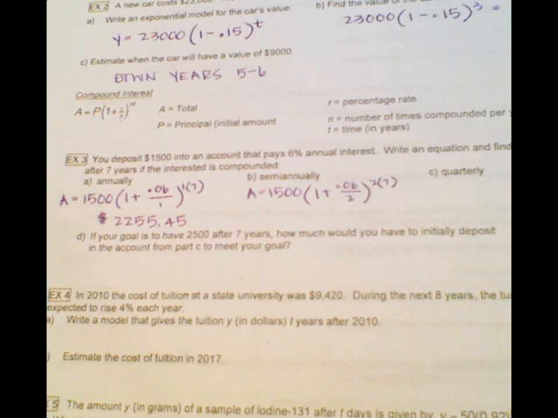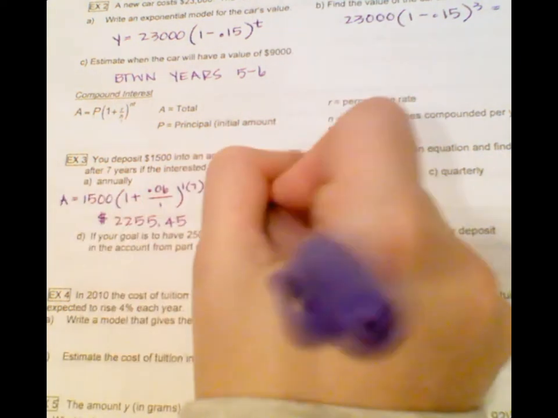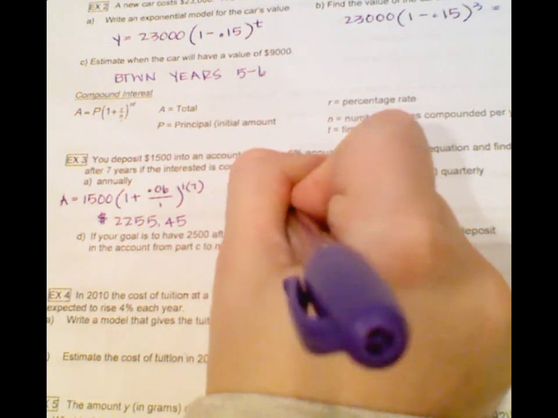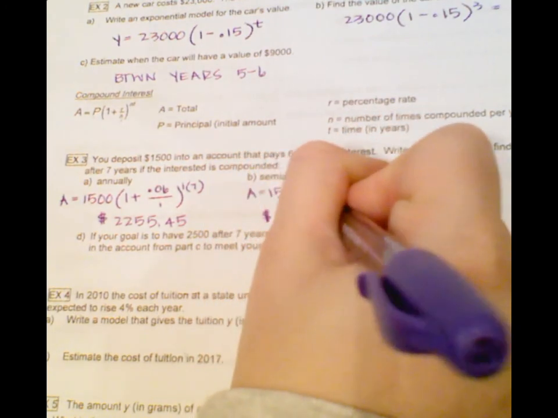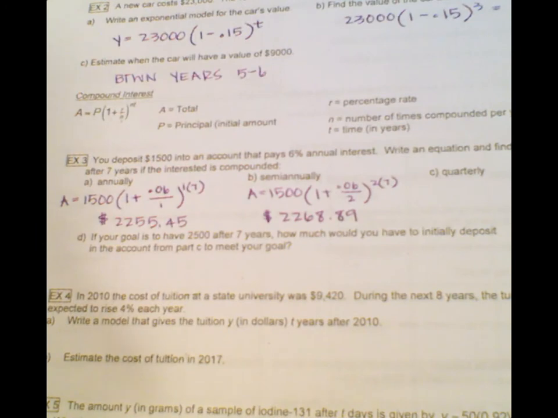So again, the only thing that's changing is your N. You have to be careful when you put this in your calculator. You need to use the parentheses around that 1 plus 0.06 divided by 2, okay? So make sure there's parentheses around there. So 1,500, 1 plus 0.06 divided by 2, raised to the, and I'm just going to put 14, but you can put 2 times 7. So we get, and again, money, 2,268.89.